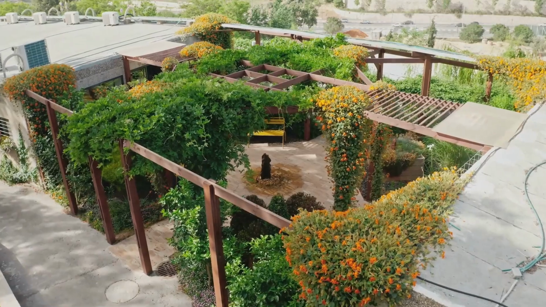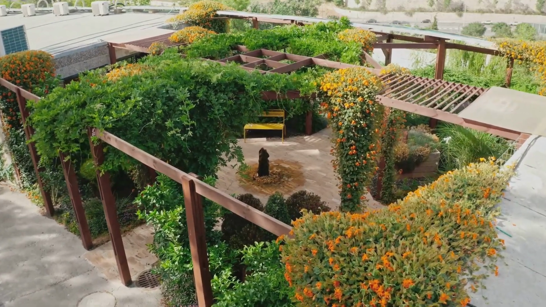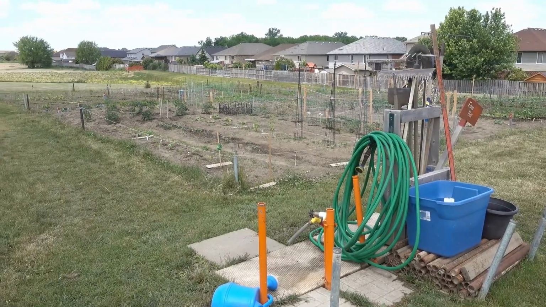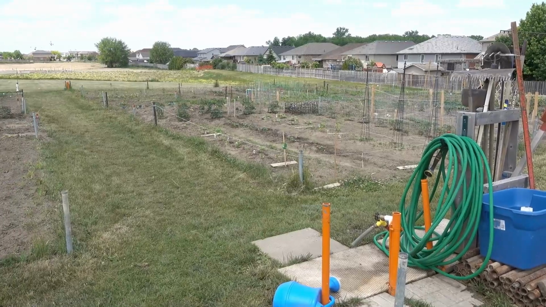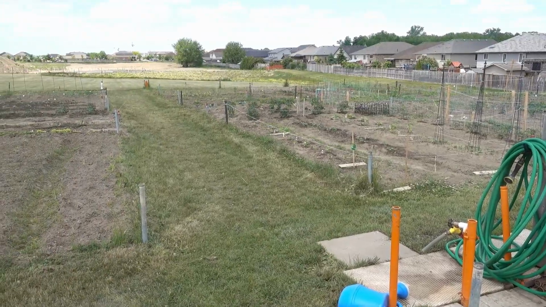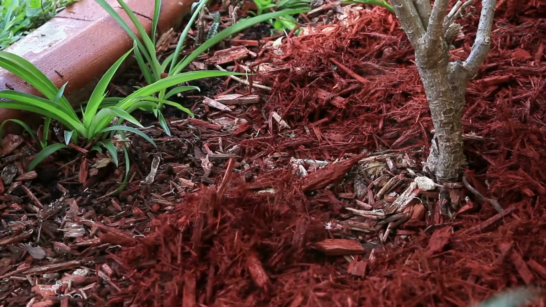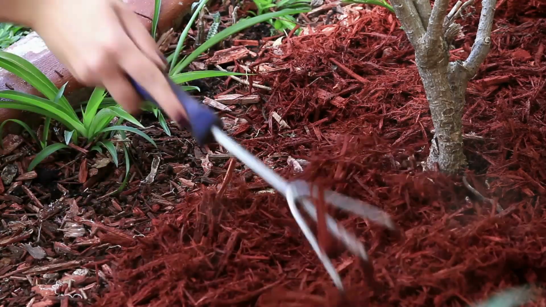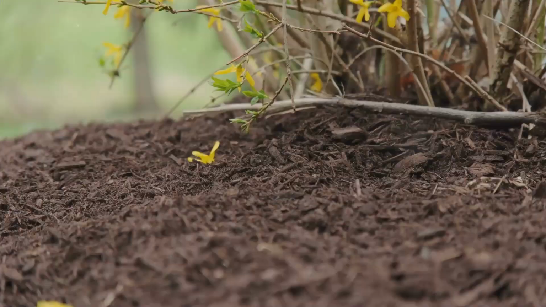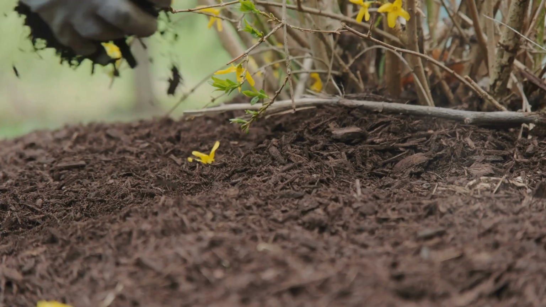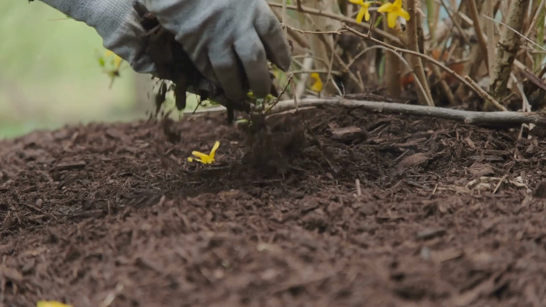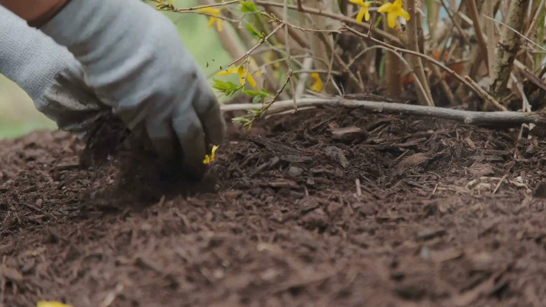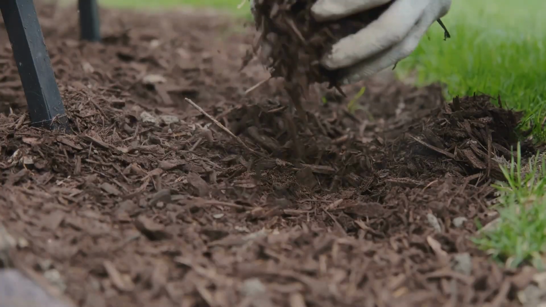Maintaining your food forest, minimal effort, maximum yield. Once established, a permaculture food forest requires minimal maintenance compared to a traditional garden. However, some ongoing care will ensure its long-term health and productivity. Mulching. Maintain a thick layer of organic mulch around your plants to suppress weeds, retain moisture, and regulate soil temperature. Replenish the mulch layer as needed.